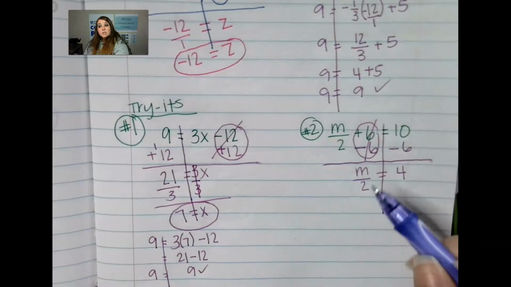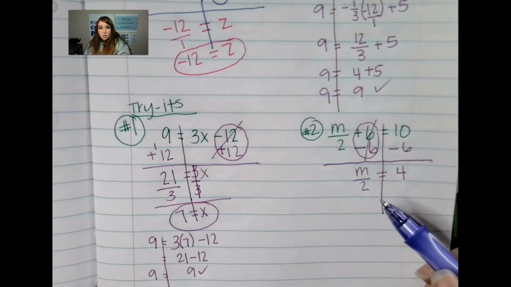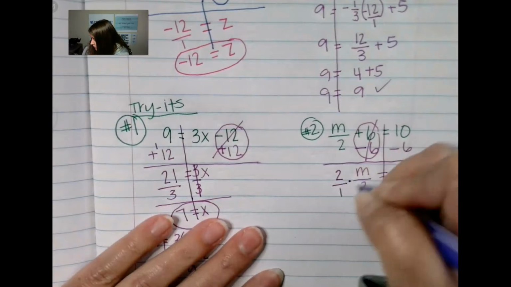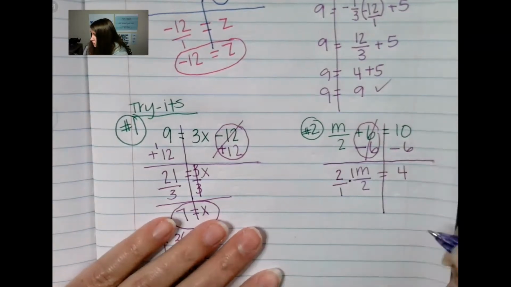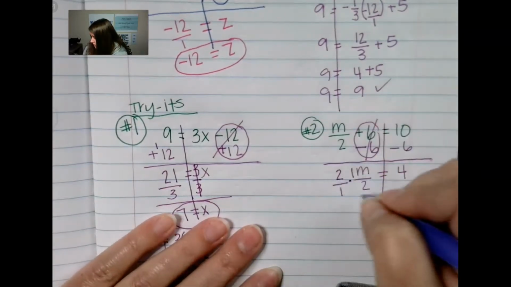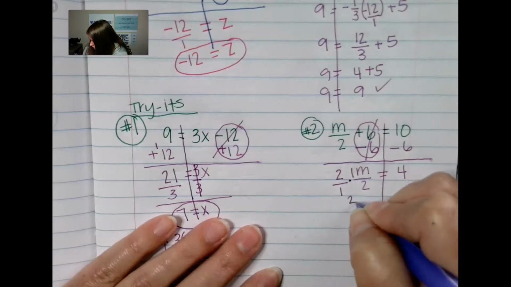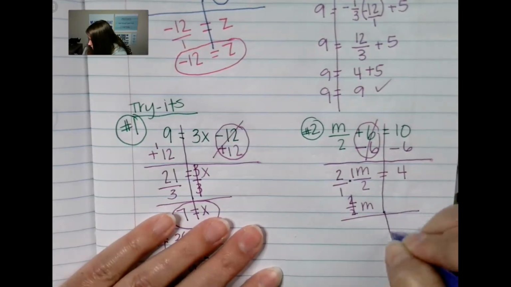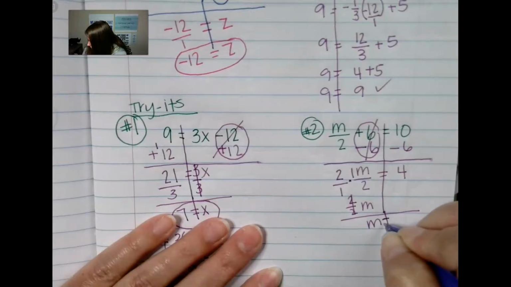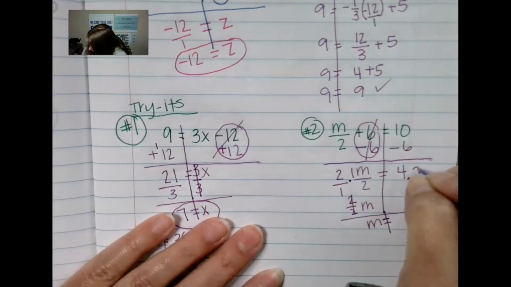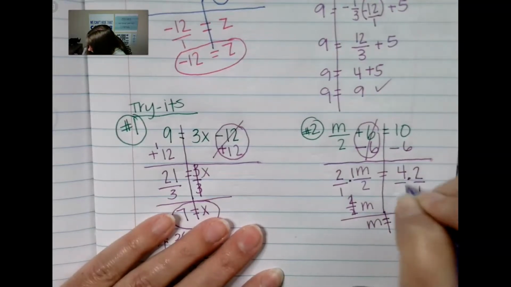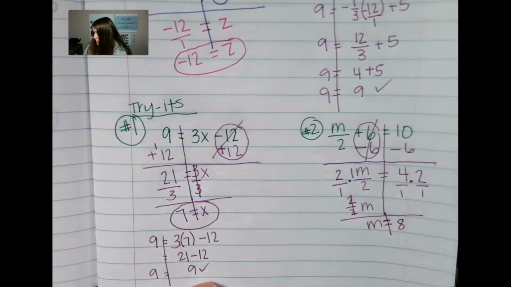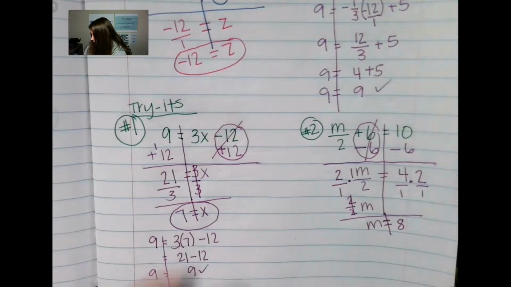Okay, it's division, so to undo division, I have to multiply. So I'm going to multiply by 2 over 1. It was 1 over 2. Now I'm multiplying by that, and that gives me 2 over 2m, which is 1m, and m equals 8. Let's plug it back in and see what we get.